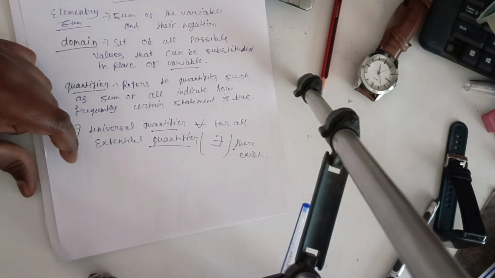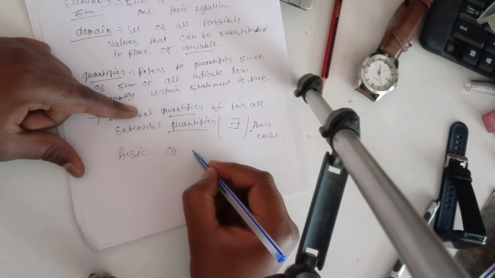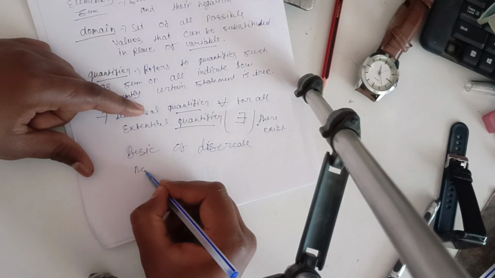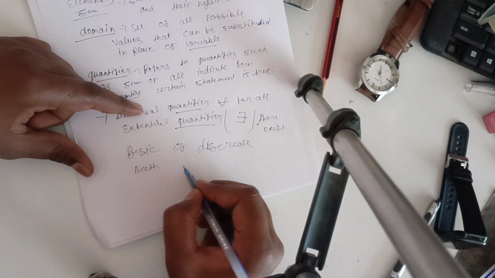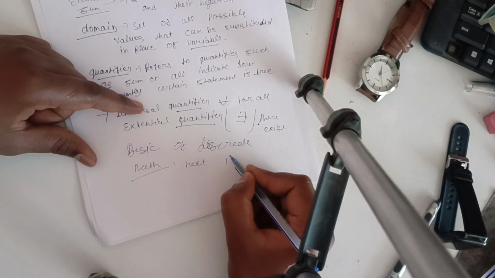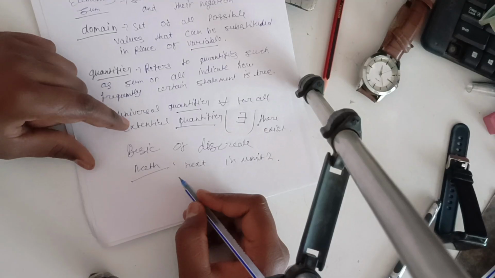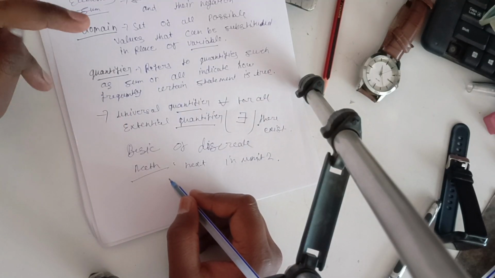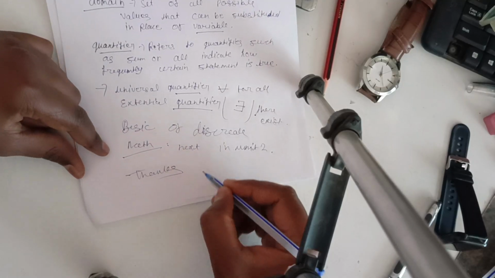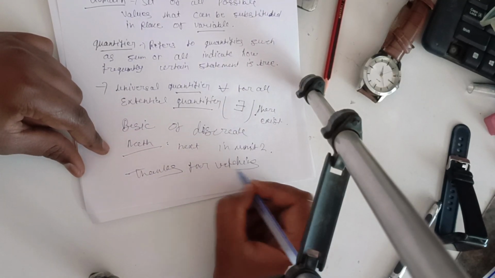So these were the basic definitions. This was the basics of discrete math. So next, in Unit 2, we will study relations. So thanks for watching. Okay.